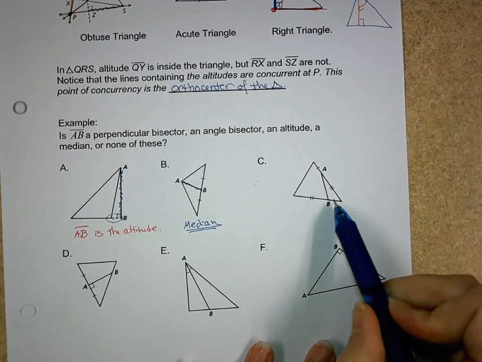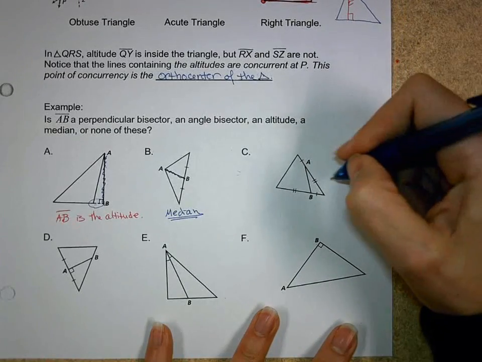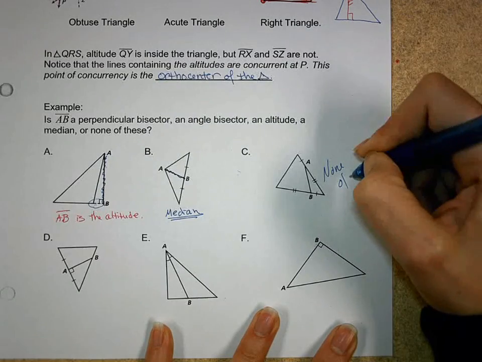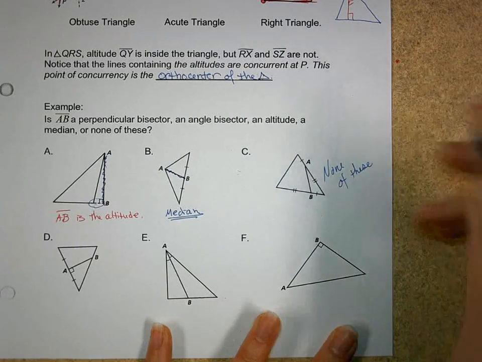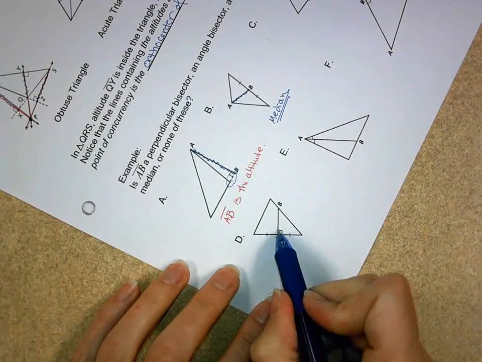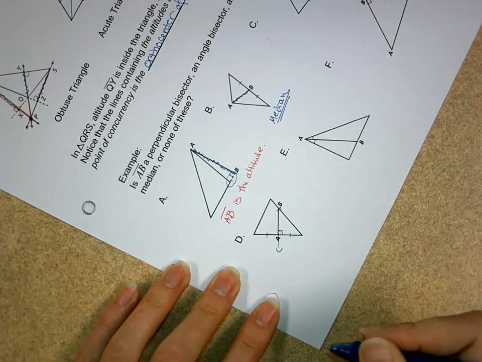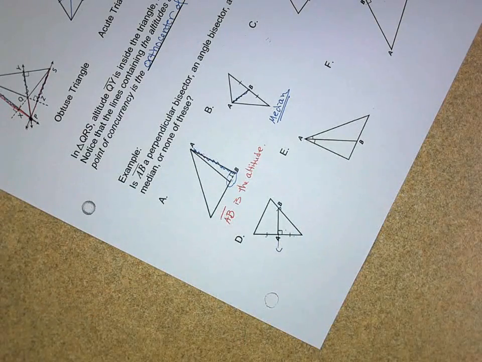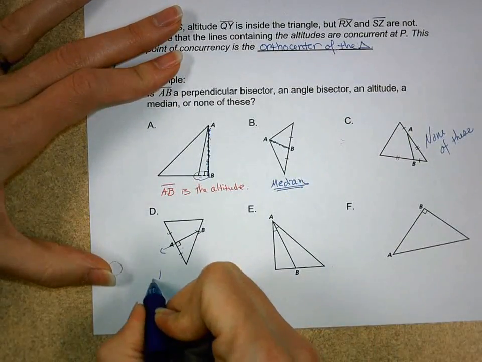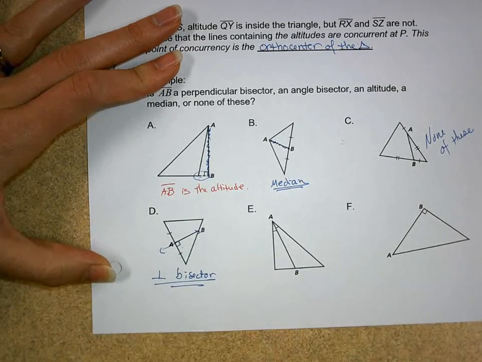Then I look at the next one and I'm like, whoa, it's not going to midpoints. I don't see it. It's not even a mid-segment. It's none of these. And then let's look at the next one. I see it's perpendicular and it's bisecting. So that must make it a what? A perpendicular bisector. Exactly. And notice it didn't go through the vertex. It doesn't always do that.